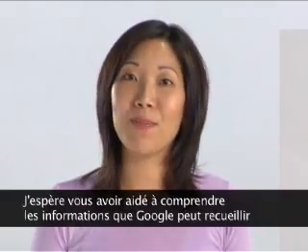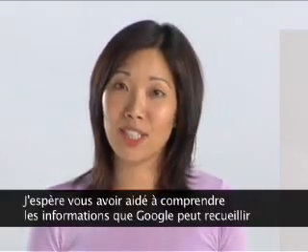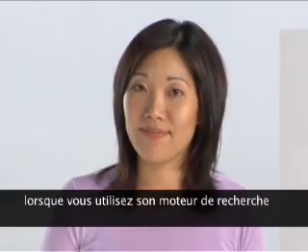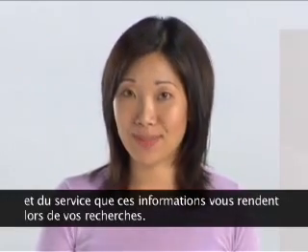So I hope this gives you a better idea of the information Google collects when you use our search engine, and how this improves your overall search experience.